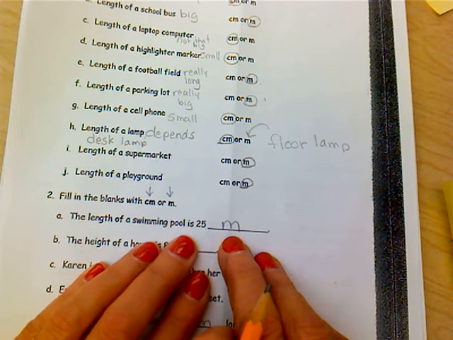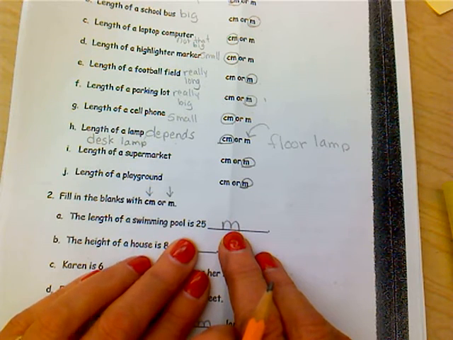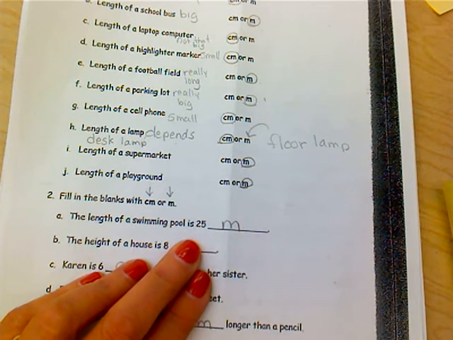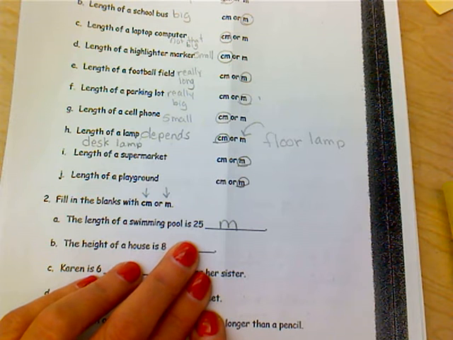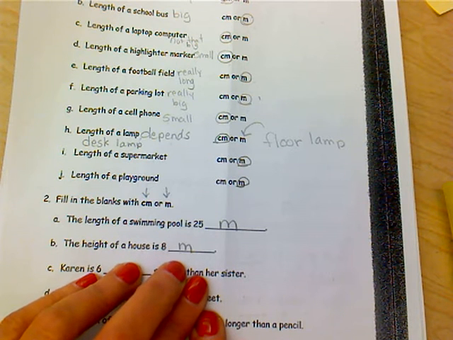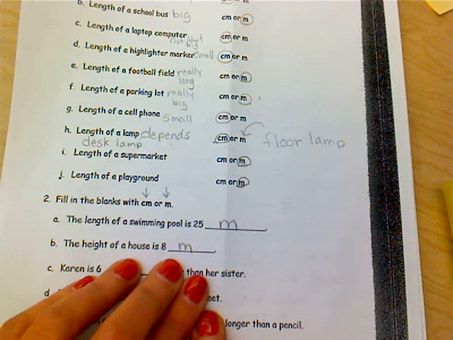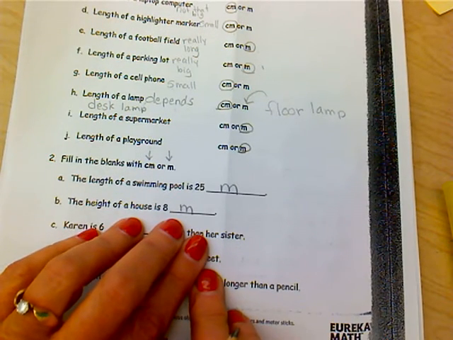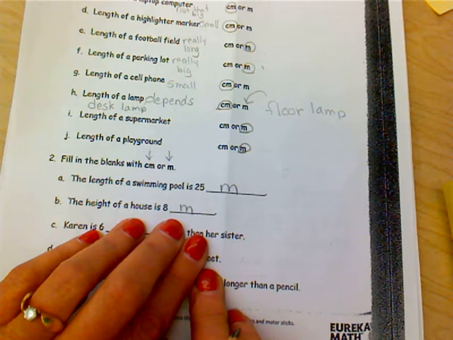Okay, what about the height of your house? Now, the height of your house is pretty tall, isn't it? I hope you said that that would be meters. Oh, my gosh, you know what? I think I forgot to tell you to pause the video. I just did those first two with you. So you're going to pause the video, and then we're going to come back and take a look at this. Okay, pause the video. Are you back?